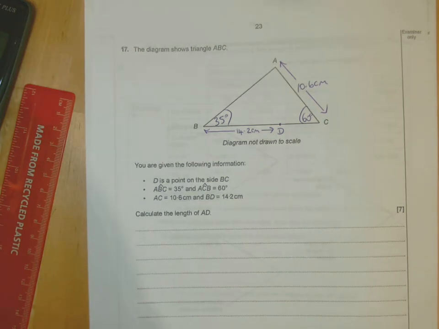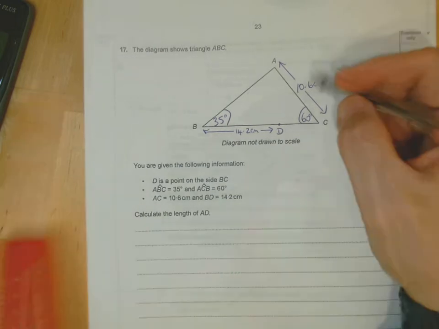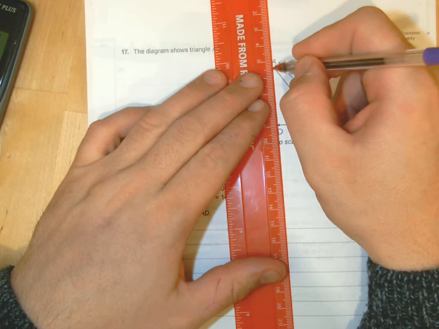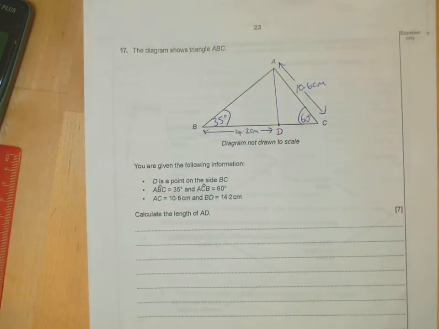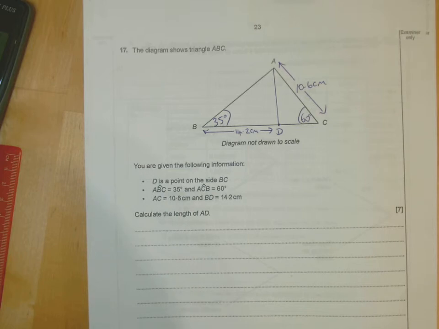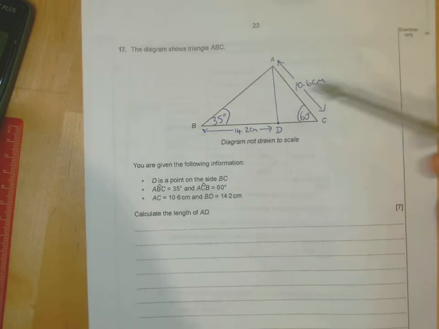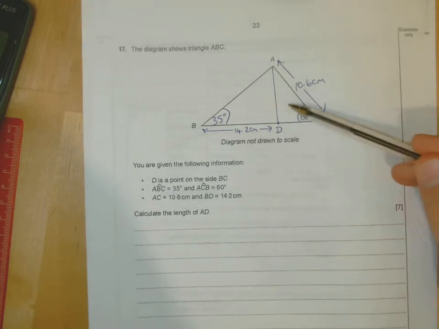Calculate the length AD. So we want to find this length here, AD. That's what we're looking for. The way I would be thinking here is we've got two triangles that have been formed.